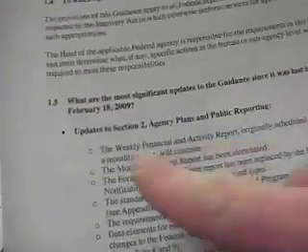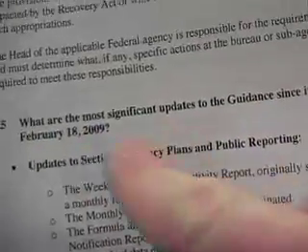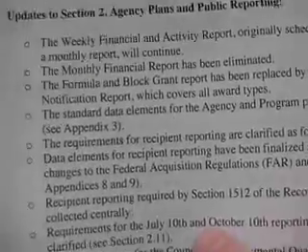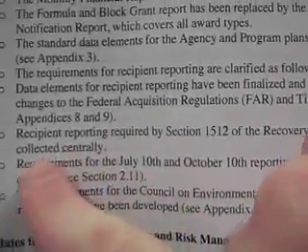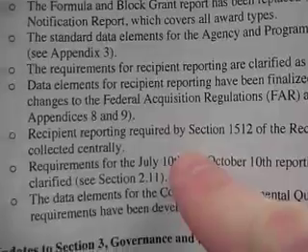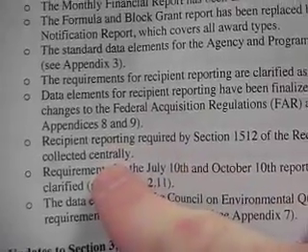Okay, so the first thing we want to point out here is Section 1, and in particular, what are the most significant updates since February 18th? And one thing that jumps out to us is that recipient reporting is going to be collected centrally.